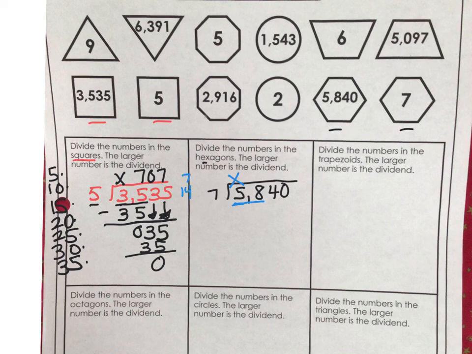7, 14, 21, 28, 35, 42, 49, 56. Ooh, that's a good one, isn't it? We can't do another one or we'll go over. So 56 was 1, 2, 3, 4, 5, 6, 7, 8. I put my 8 up here and I go 8 times 7 is 56. And I'm ready to subtract. 58 take away 56 is 2.